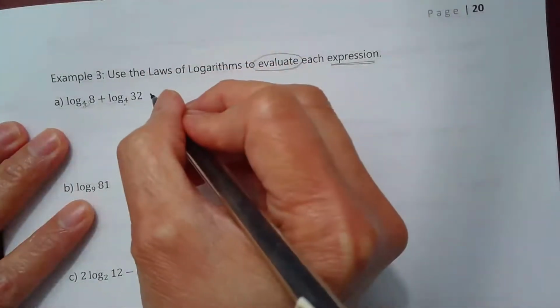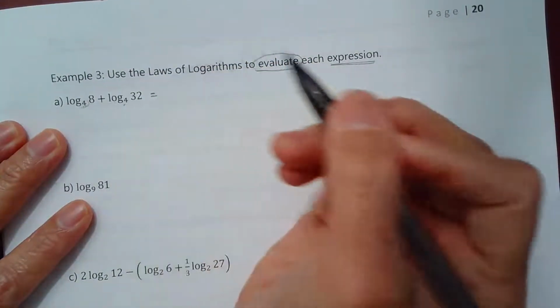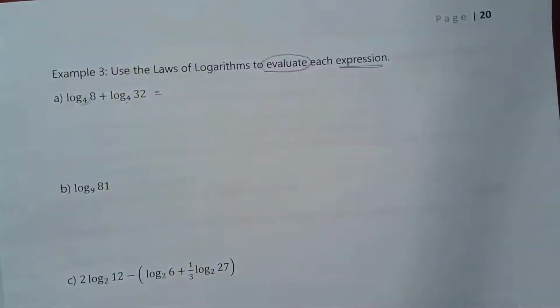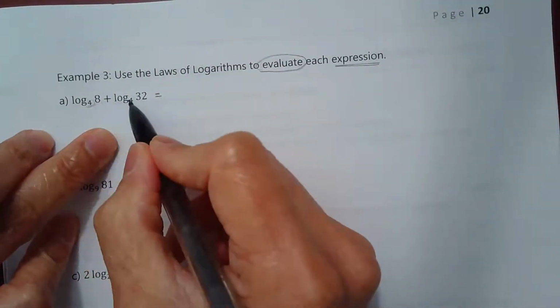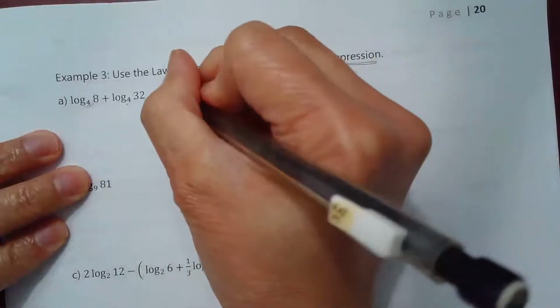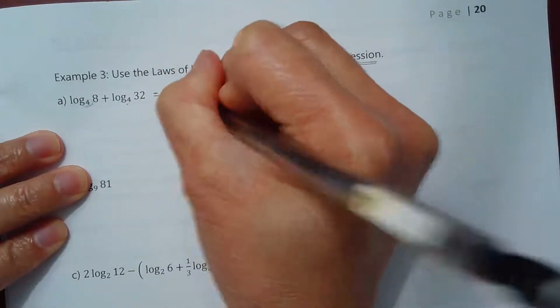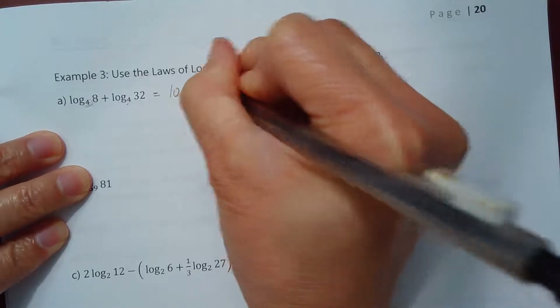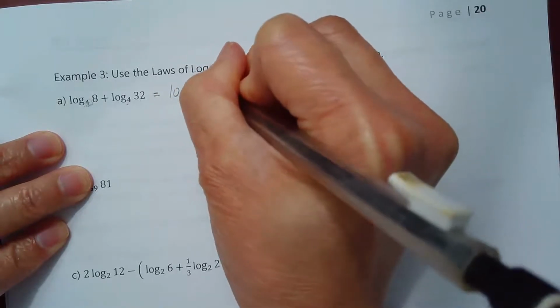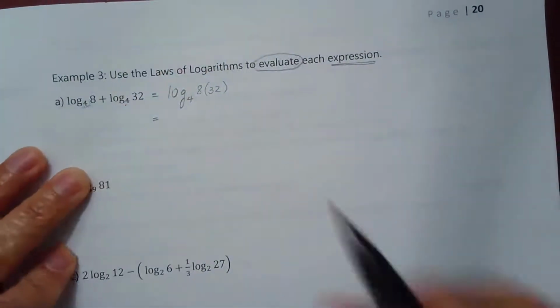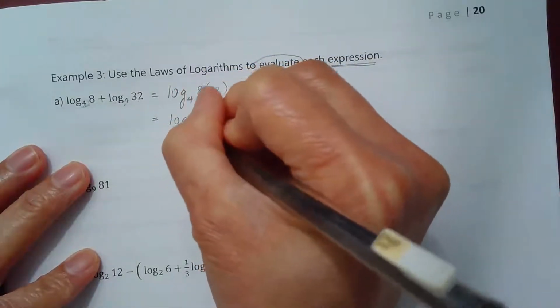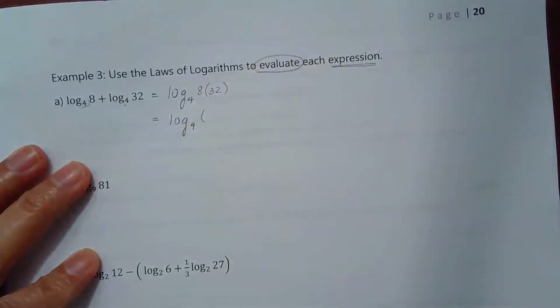Okay, let's see if we can apply the laws of logarithm in here. Okay, what can I do here? Oh, okay, so because these two logarithms are being added, I can go log of 8 times 32 base 4. Okay, so 8 times 32. Well, what's 8 times 32?